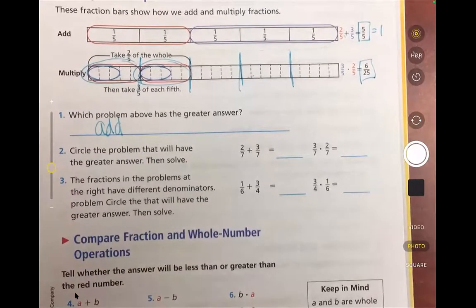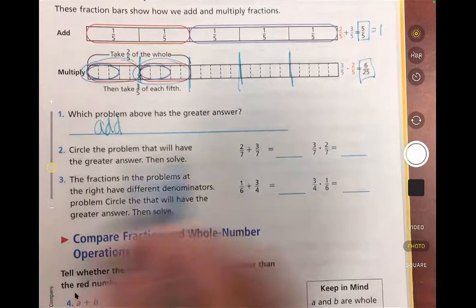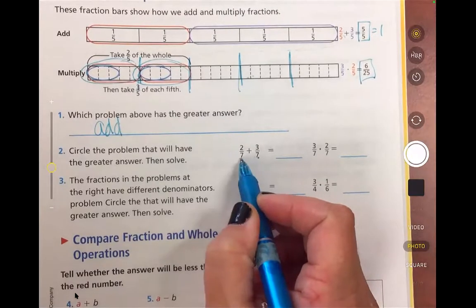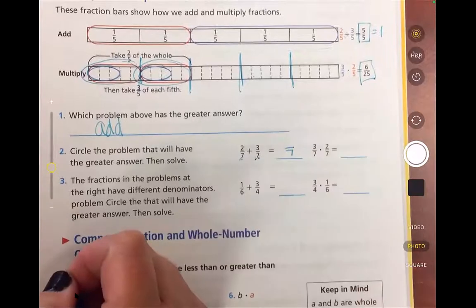Let's go ahead and solve them. Let's solve another one so we can look at it, because I think some of you who are saying multiplying, you're forgetting one of the steps in the multiplying. So let's look at the adding one first. We have the same denominators, so that's super simple, right? Because when we add, we have to have common denominators, and then our denominator stays the same.